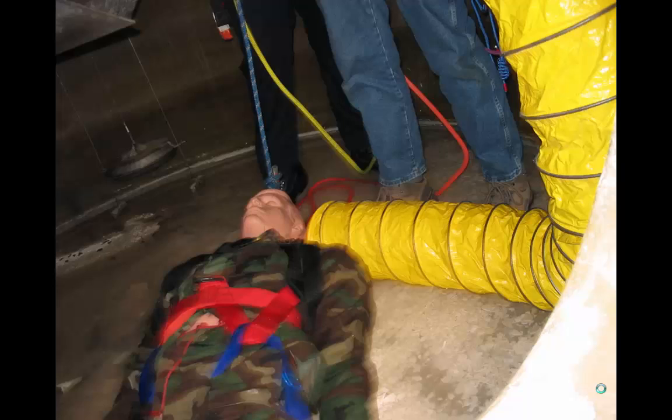Here's just a ventilation illustration where you can put the duct tube right there by the patient's face, and it will blow the bad air away from the patient and provide a better chance of survival. The only thing to be aware of here is just your hypothermia. If it's real cold outside, just remember, you may have to worry about the hypothermia issue when you get your patient out.